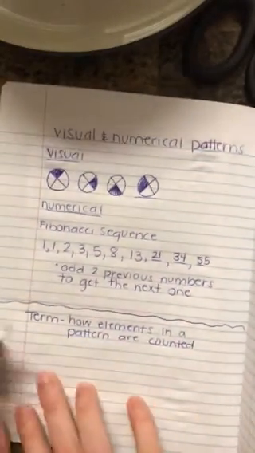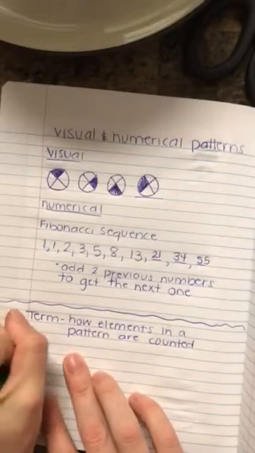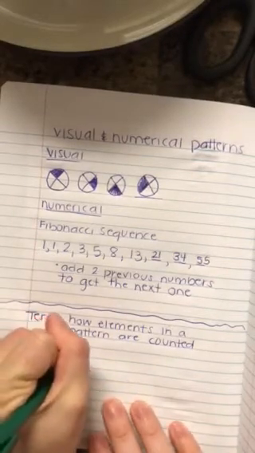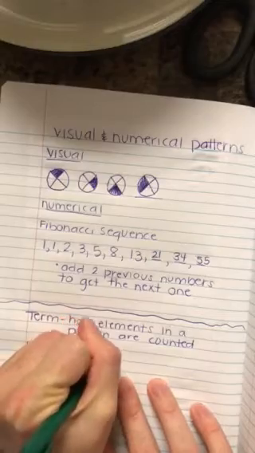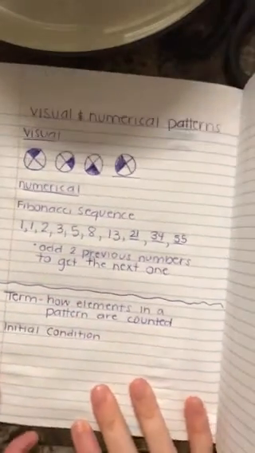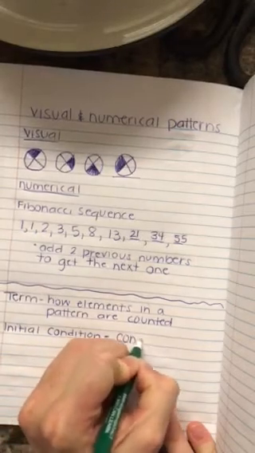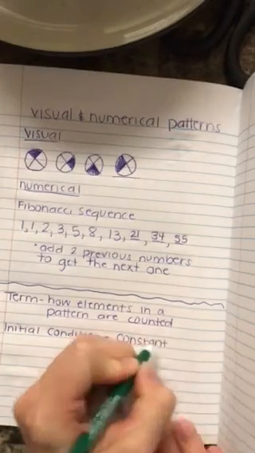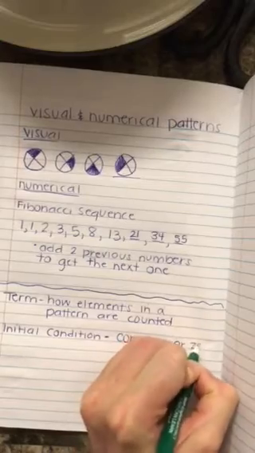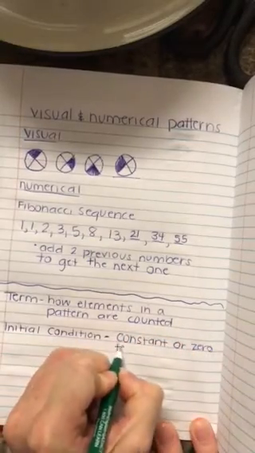Okay. The initial condition. This one's going to be super important when we get into arithmetic sequences, things like that. But the initial condition is your constant or your 0 term, meaning what you start with.